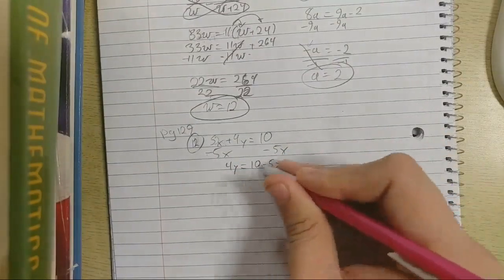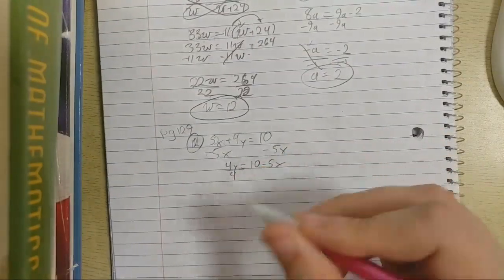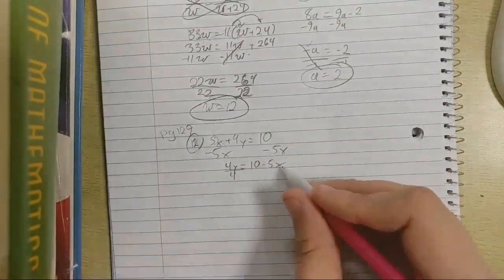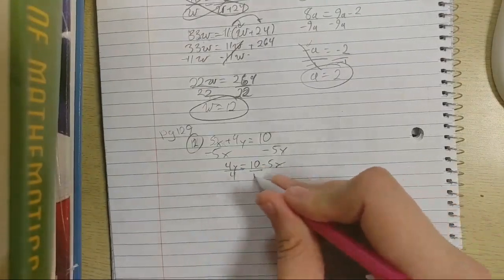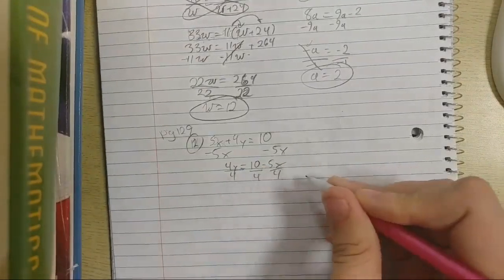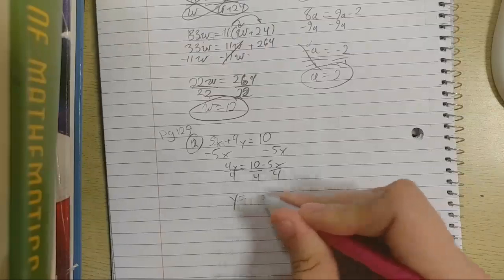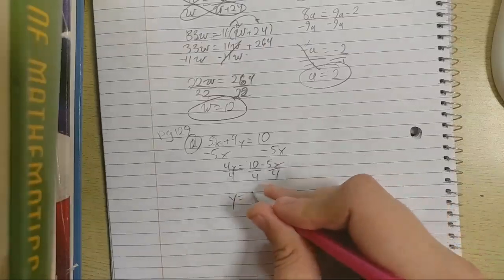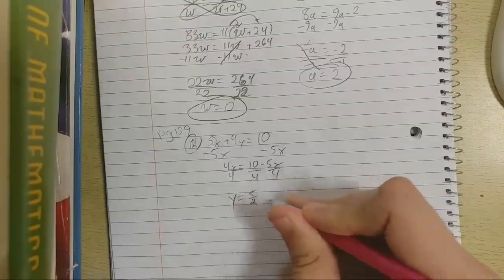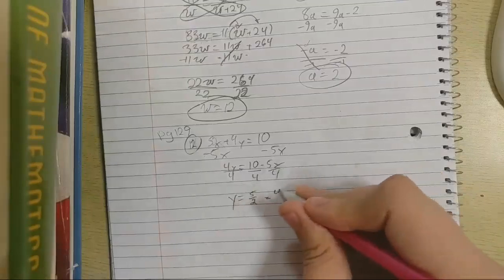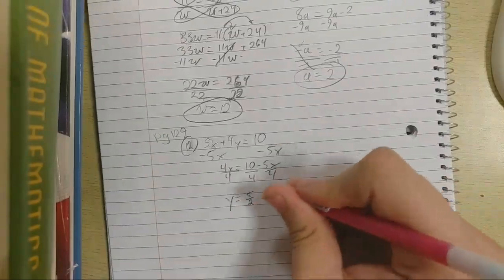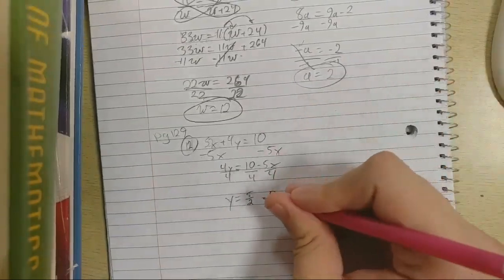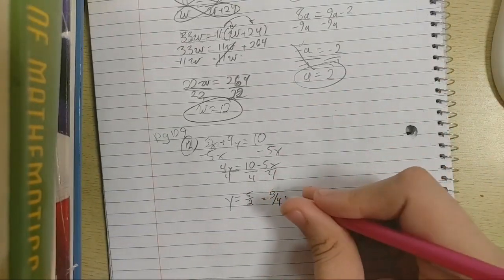Then I'm going to divide by 4 on both sides. Now, when you divide by 4, it's kind of like a distribution problem. Everyone gets a little bit of the 4. So y equals, and we don't care if there's a fraction, 10 over 4. I'm going to reduce that to 5 over 2. Minus 5 over 4, can't reduce that, so I'm just going to leave it as 5 over 4. So 5 over 4, x.